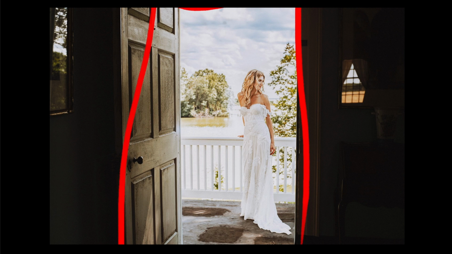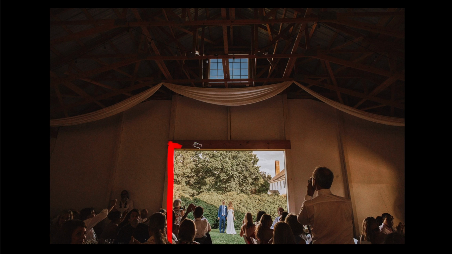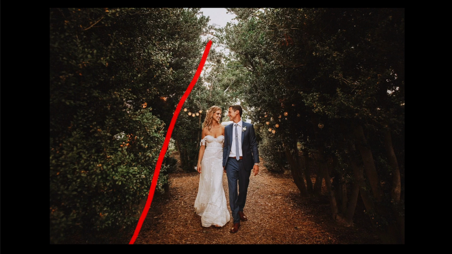Framing using another door. So much like the rule of thirds, using framing for composition is super formulaic in a way that is easily accessible. So you can take these ideas and immediately apply them to what you're shooting. Here's more stuff in nature. I'm shooting on a path.